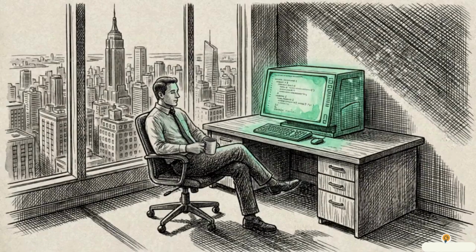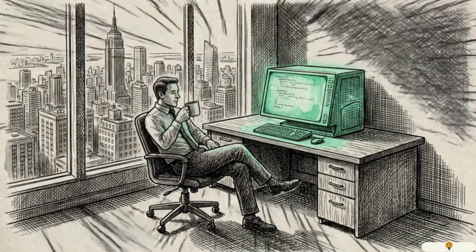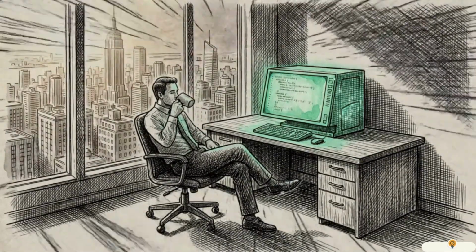Mastering local, autonomous tools is the definitive way to reclaim the workweek and maintain a competitive operational edge.